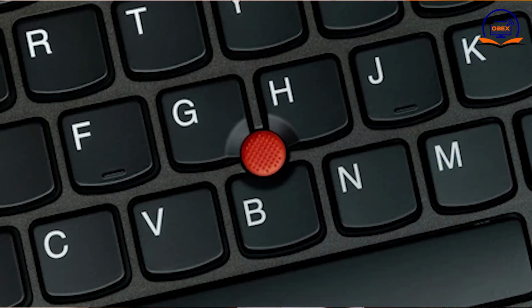And then on other laptops, you find a small rubber, red or maybe blue, between the keys on the keyboard. You find a track point somewhere in between the keyboard. We call that small rubber a track point. It allows you to also move the pointer on the screen instead of using a touchpad. You can see that from my illustration.